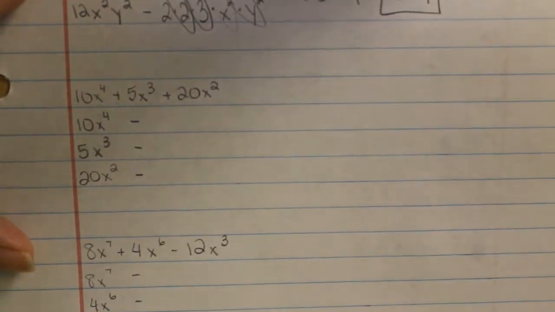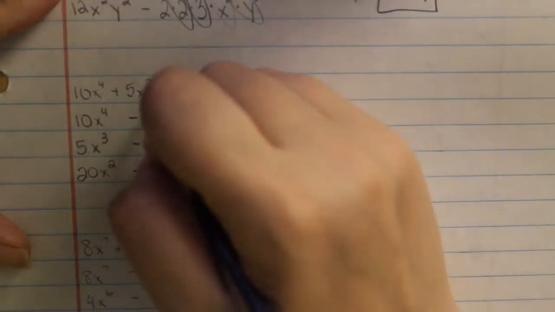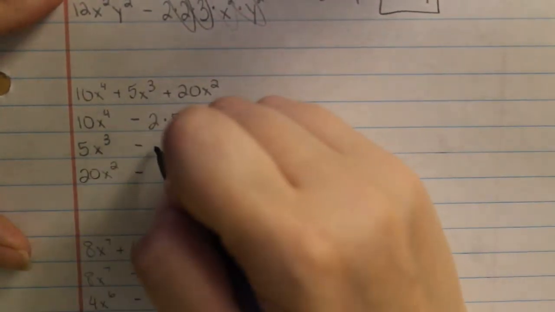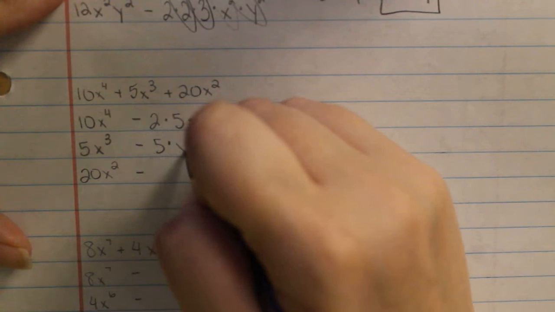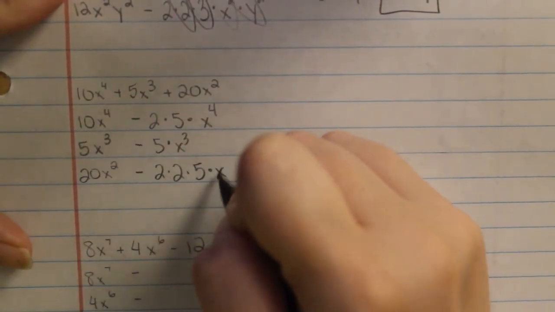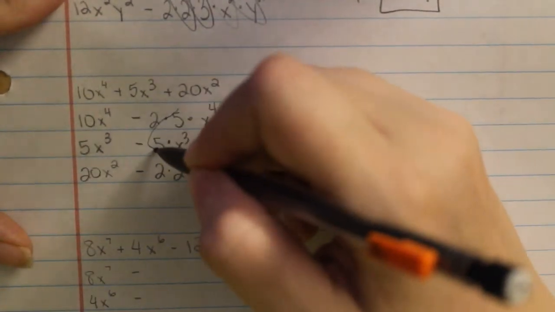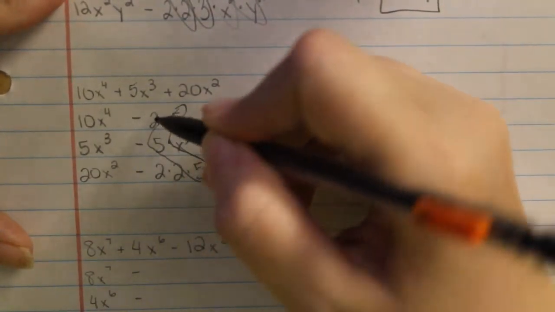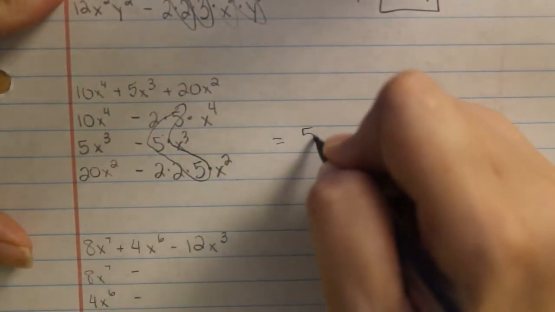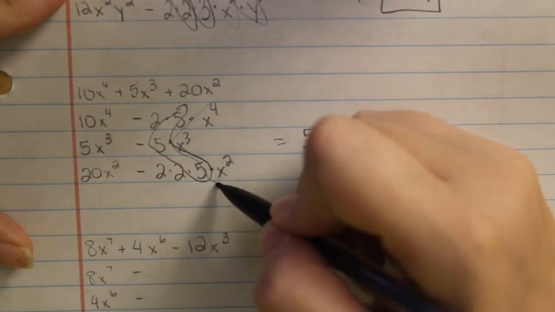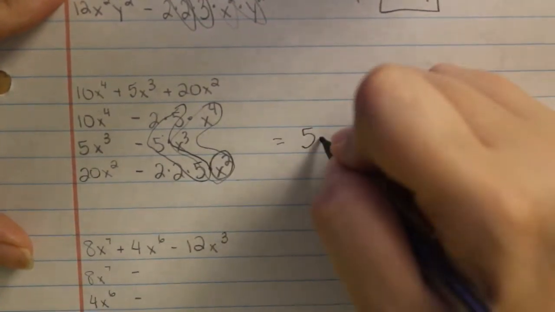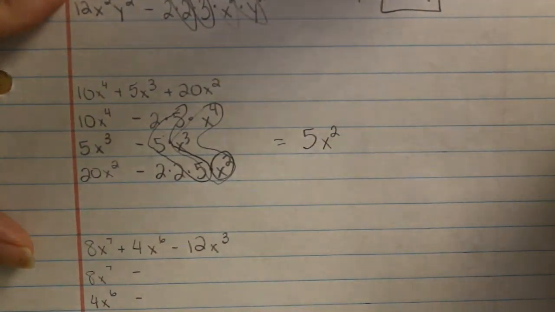Okay, let's move on to these. I've got 3 other examples for us. The factors of 10 are 2 times 5 times x to the 4th. The factors of 5 is just 5 times x cubed. The factors of 20 are 2 times 2 times 5 times x squared. Here I can see that they all share a 5. 10 and 20 also share 2, but because the 5 does not, I cannot use that. So I'm going to have a 5 here. And then they all do share an x as well, but I have to take out the one with the fewest exponents. So I'm going to take out my x squared, and I have 5x squared.